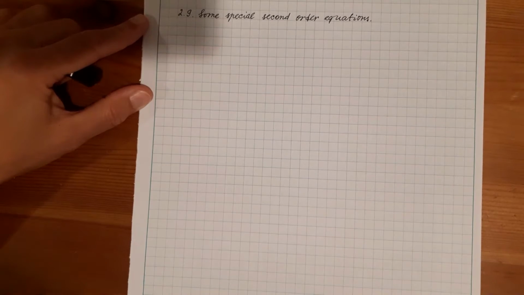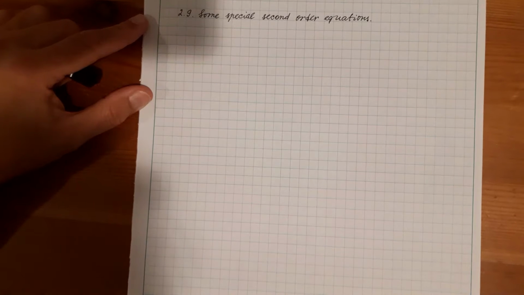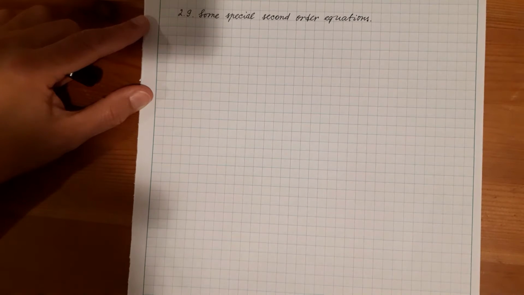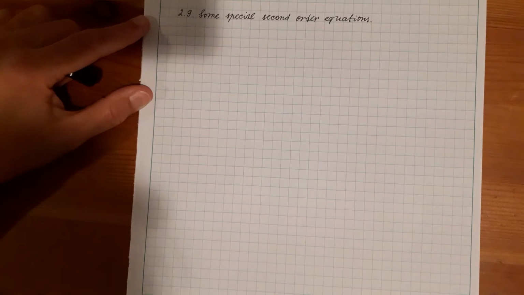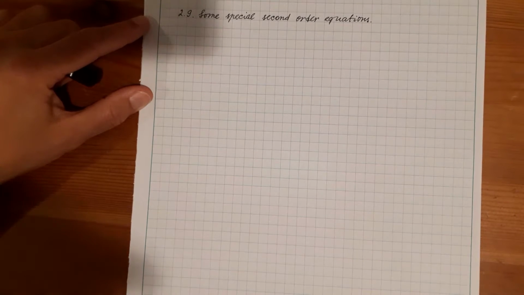In the book, in section 2.9, mostly they explain theory which is not related to special equations of second order. They have this theory somewhere else, like in the homework part of the section. So I'm calling it 2.9, but actually there is a very little part of 2.9 which is dedicated to some special second order equations. Okay, so we are going to consider two types.